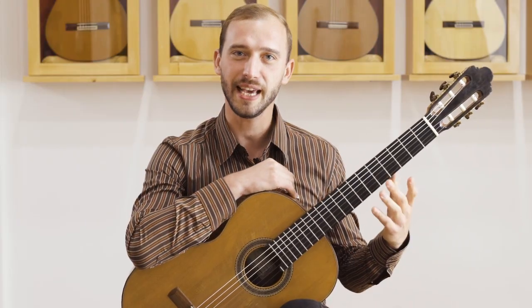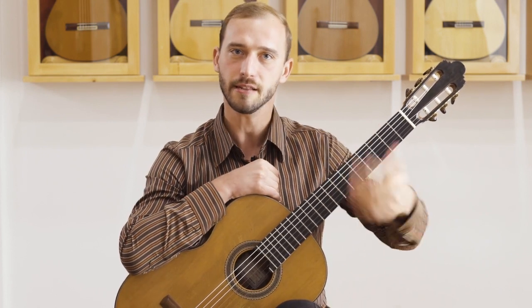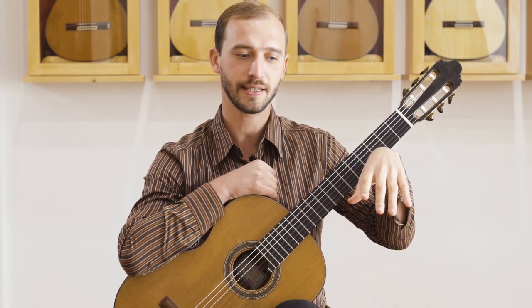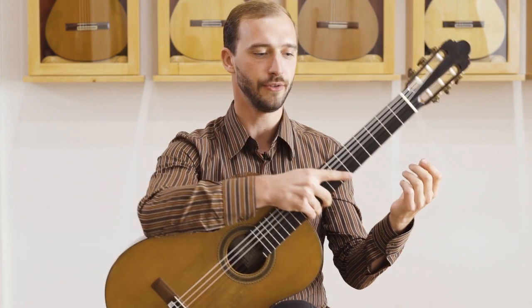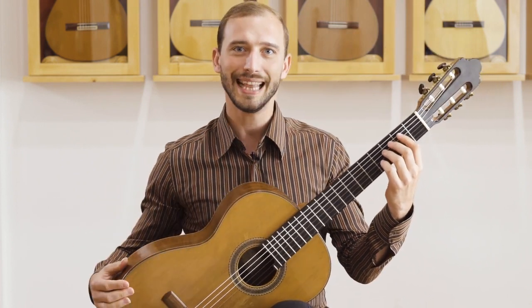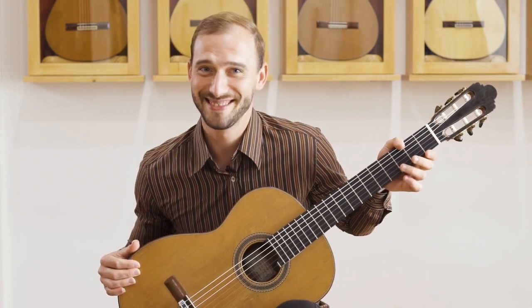A good way to think about this is to remove all pressure from your left hand by shaking it, like this, and turning it while still fully relaxed, like this, and adding the guitar into it from above, like this. Your left hand should never rest on the guitar, ever.